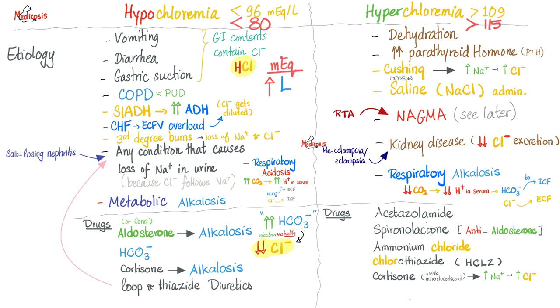Moreover, any condition that causes loss of sodium in the urine, natriuresis, will also cause loss of chloride in the urine because chloride follows sodium. One example is salt-losing nephritis. Many patients with kidney disease could be divided into two groups, salt-losing versus salt-retaining. And of course, there are exceptions.